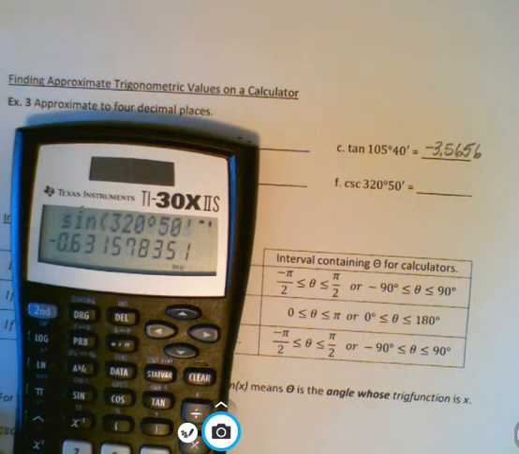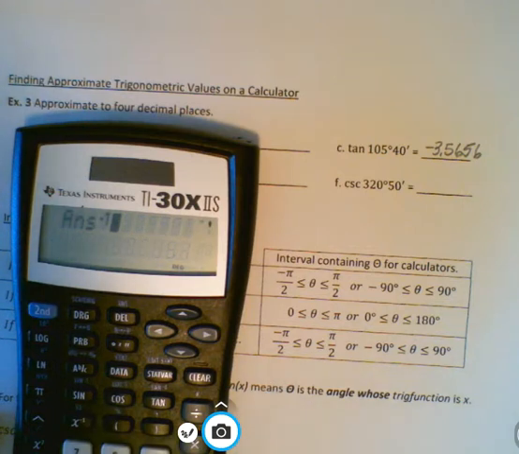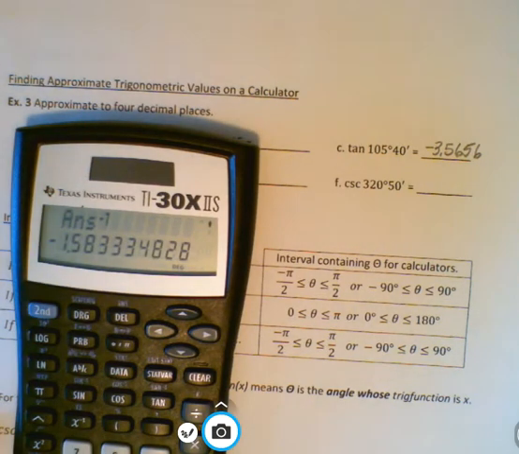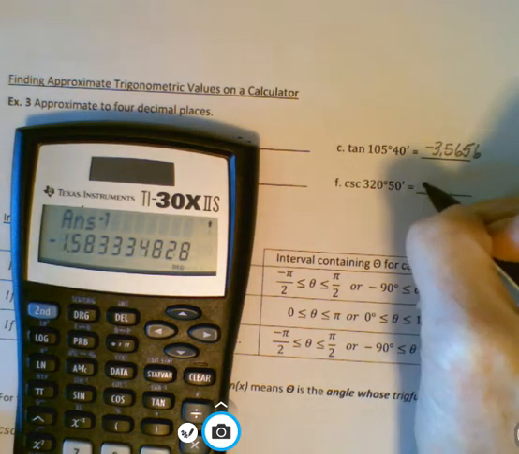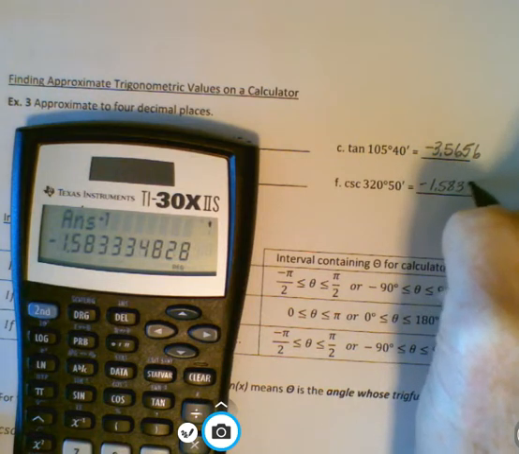That's the cosecant. No, sorry, that's the sine, right? But to get the cosecant, I'm going to use my inverse button right here. Just hit it one time and then enter, and I get negative 1.5833.